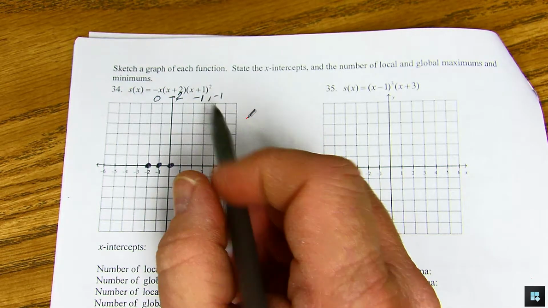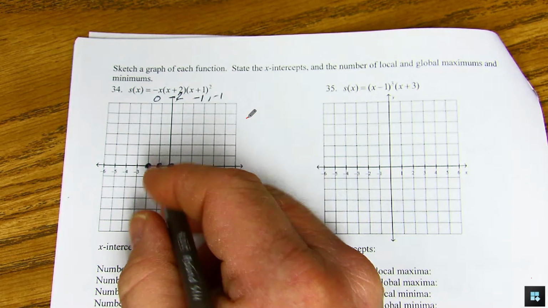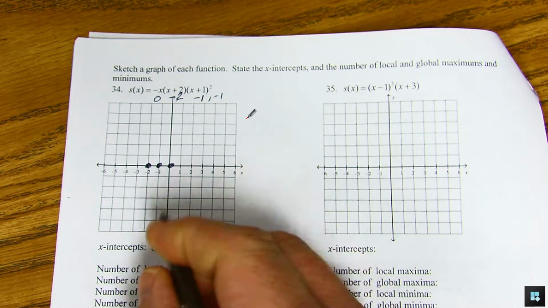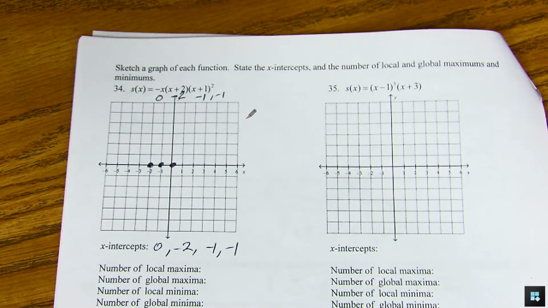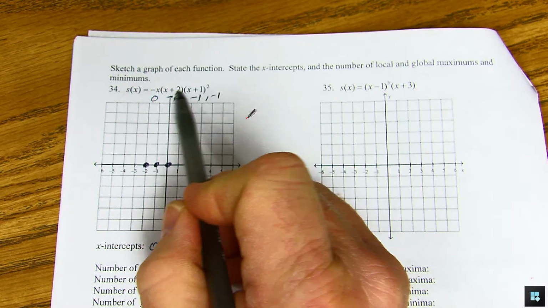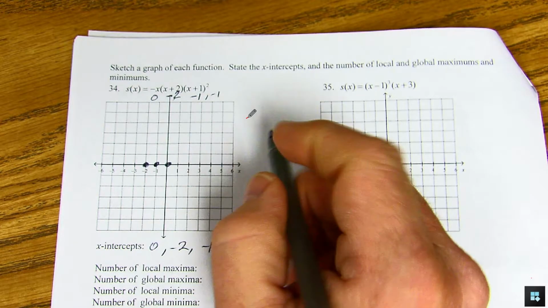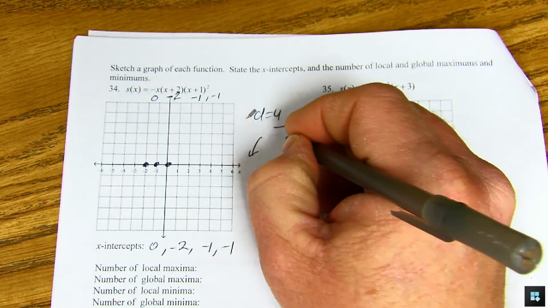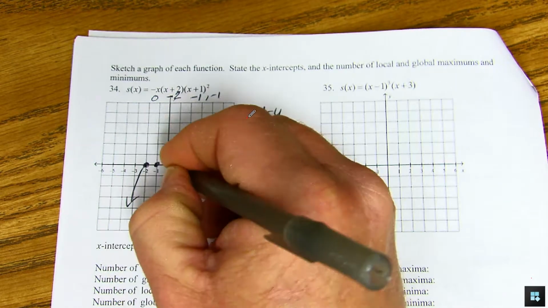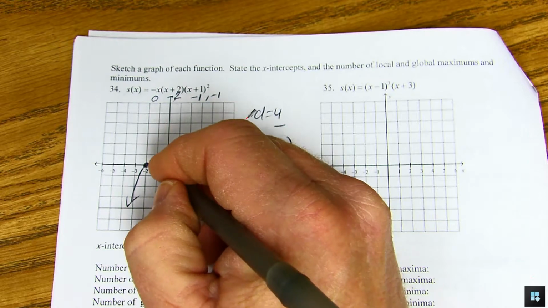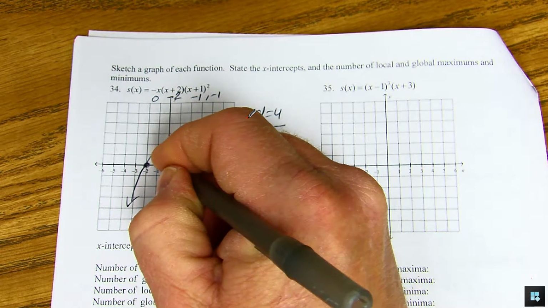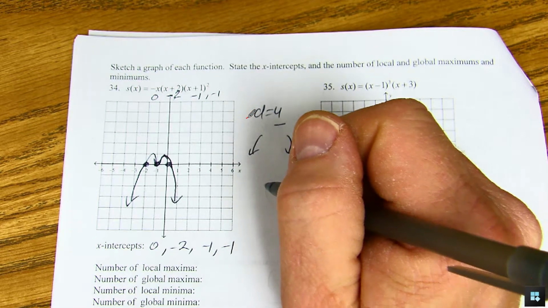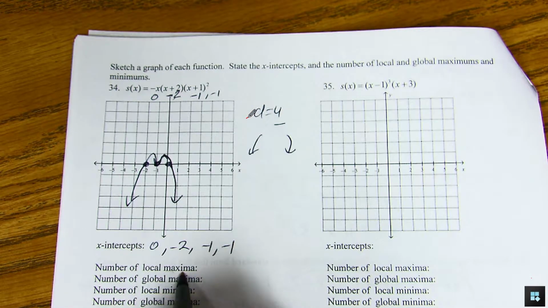Now that I've determined my zeros, those are my x-intercepts right there: 0, negative 2, negative 1, negative 1. If you want to write them as coordinate points, great. Take a look. X squared times x is x cubed times x is x to the 4th. So my degree is 4, but it's negative, which means both end behaviors are going down. I know a negative 1 is going to bounce. So this thing is going to look kind of like McDonald's sign right there. Loving it.